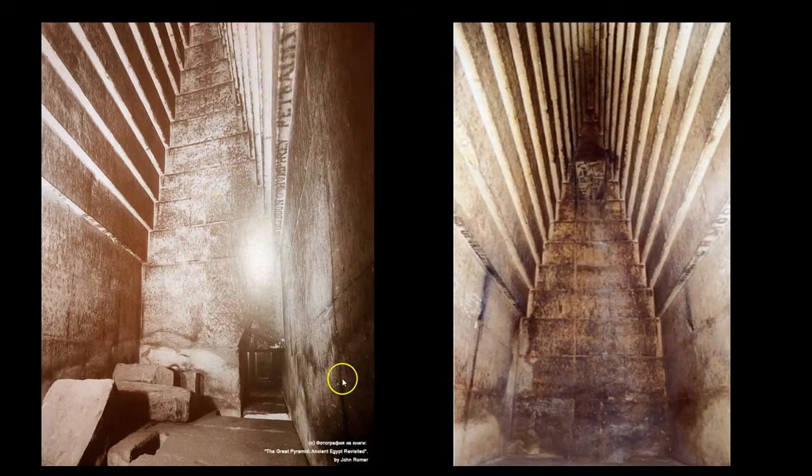Ladies and gentlemen, I invite you to take a look at this picture here on the left, which was taken before the restoration of these chambers. These blocks had not even been set back into place, nor had the wooden floor inside of these chambers been constructed. Take a look at these blocks, ladies and gentlemen. Where are the black excrement streaks? Where are the stains? Not one single drop. Ladies and gentlemen, I rest my case.